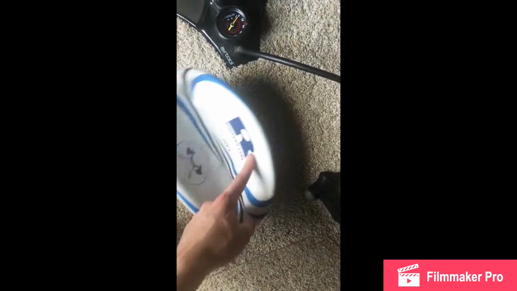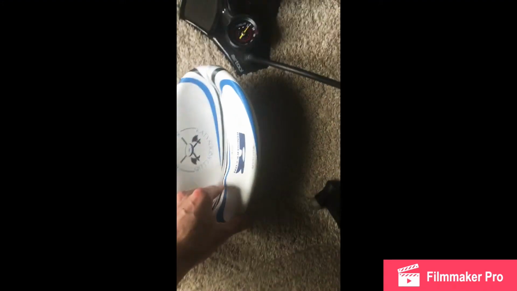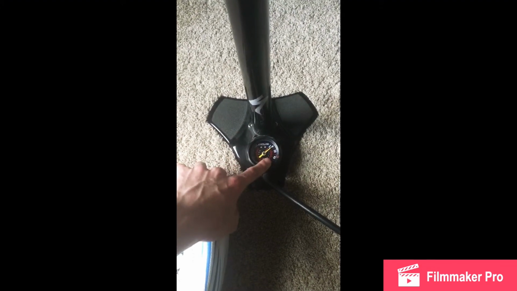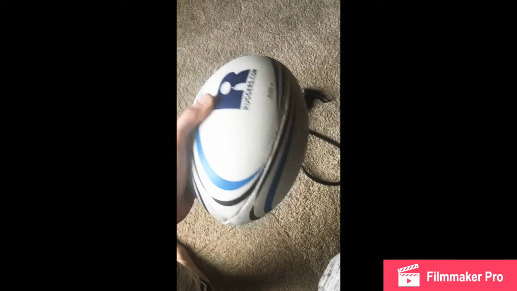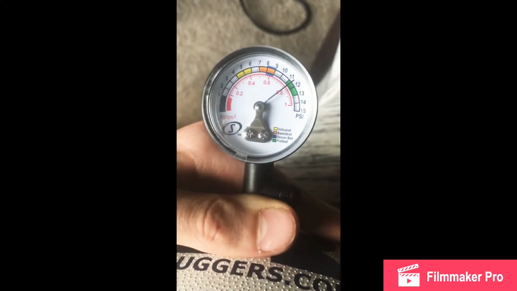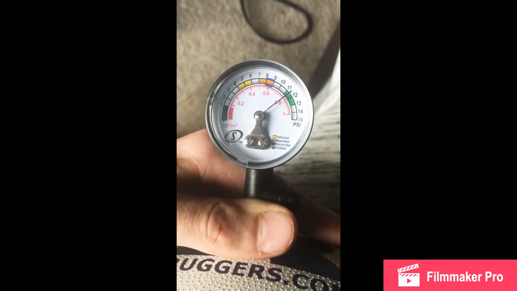Step 1 is to insert the needle into the rugby ball and pump it up to around the ballpark of 10. After inflating the rugby ball, step 2 is to record the pressure in PSI. After measuring, P1 is around 11.4.